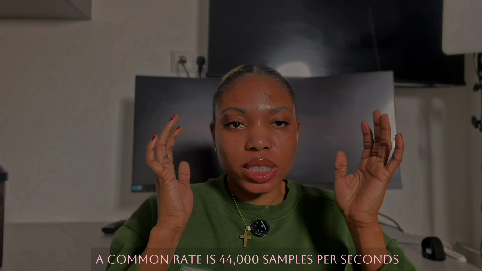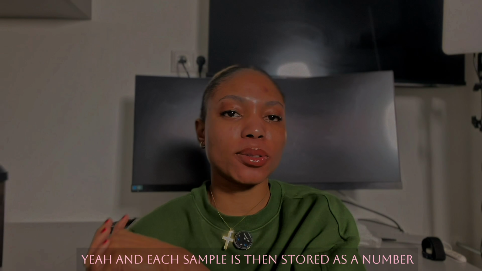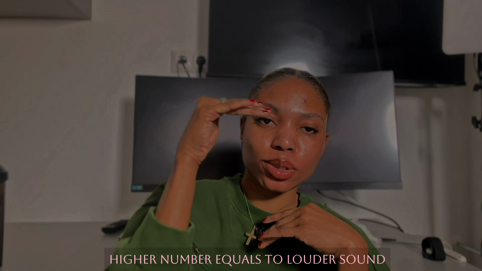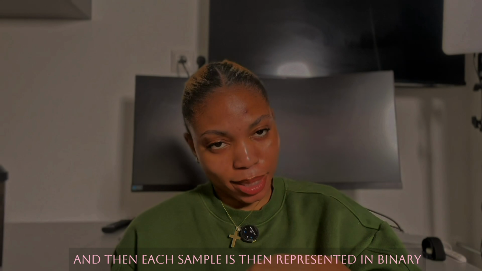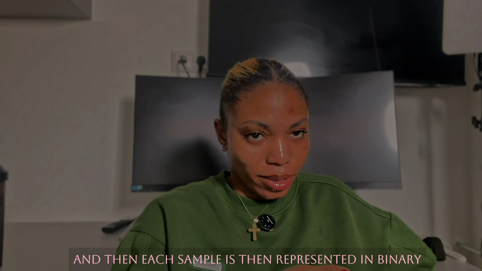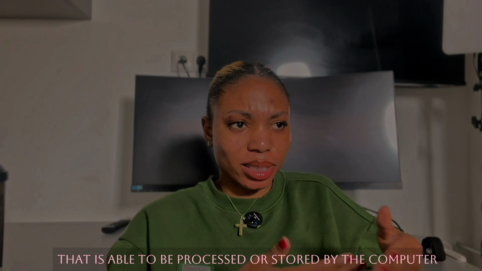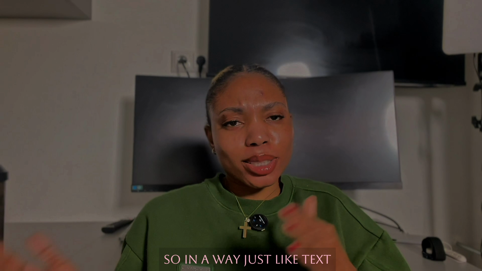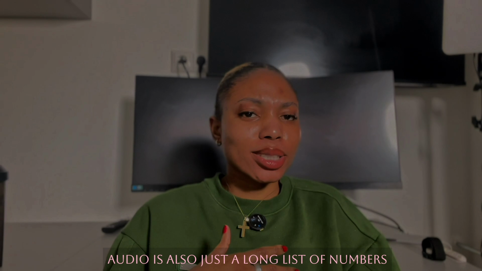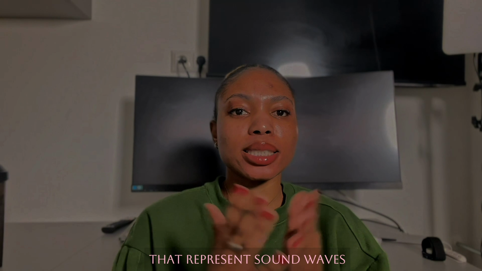A common rate is 44,000 samples per second. And each sample is then stored as a number. A higher number equals a louder sound and a lower number equals a quieter sound. Each sample is then represented in binary. And that is how sound becomes data that can be processed or stored by the computer. So in a way, just like text, audio is also just a long list of numbers that represent sound waves.